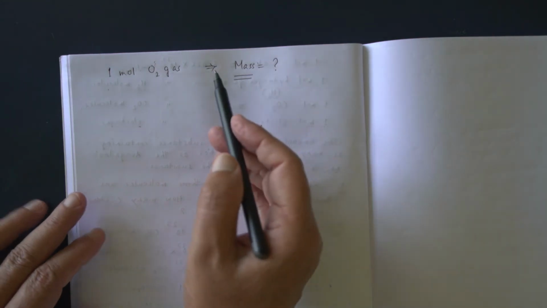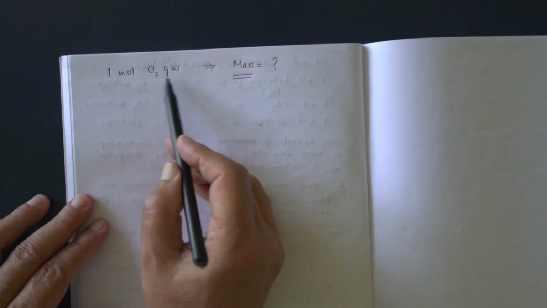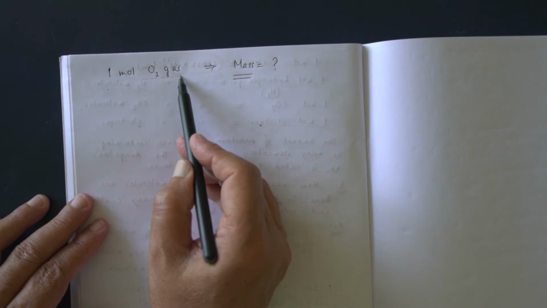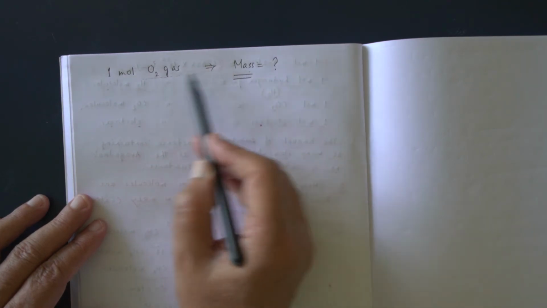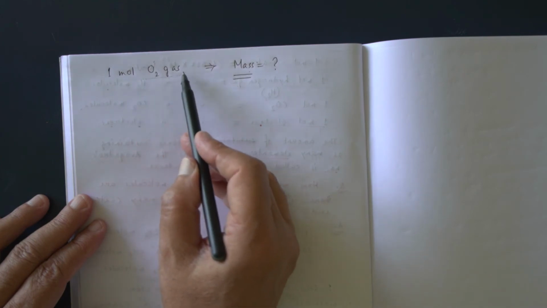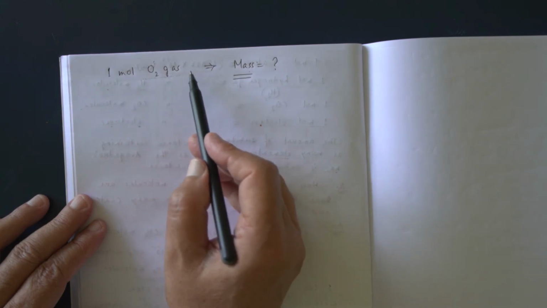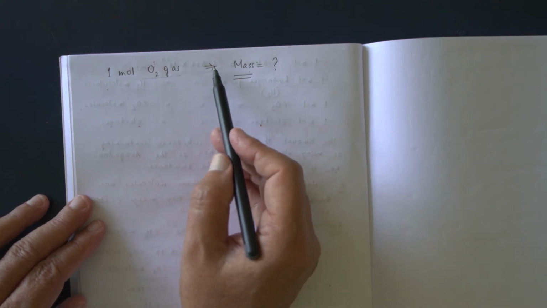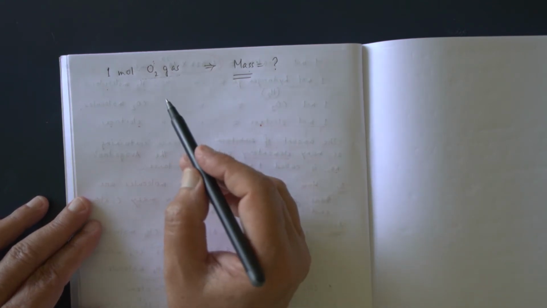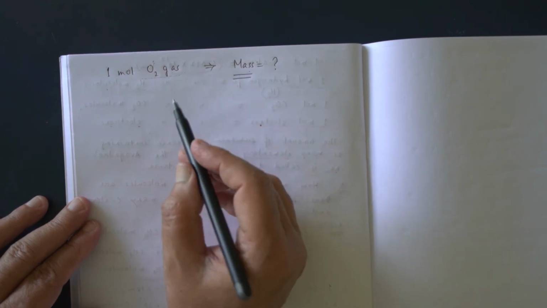What is the mass of 1 mole of any substance? Any substance means maybe atoms, molecules, electrons, and so on. Okay, what will be the mass?